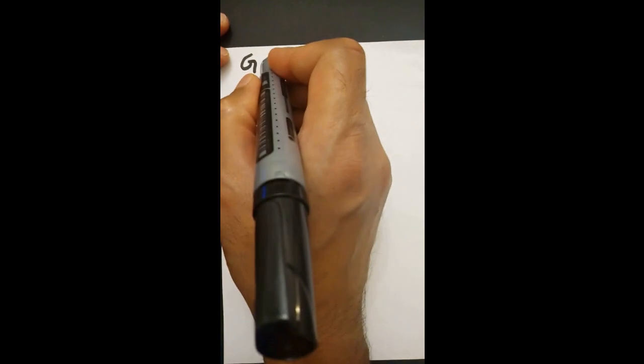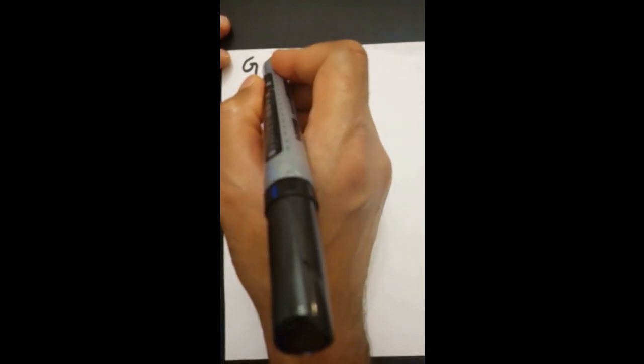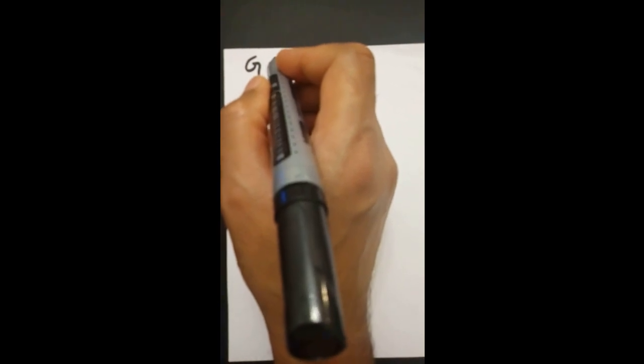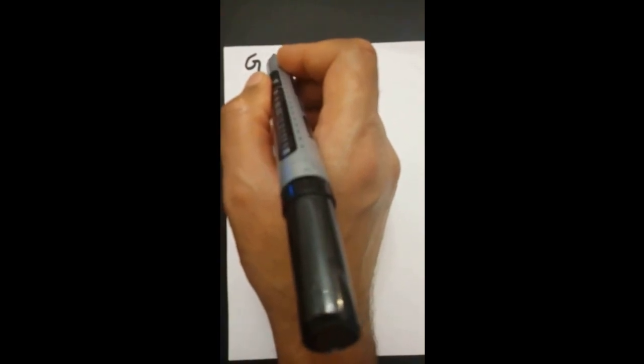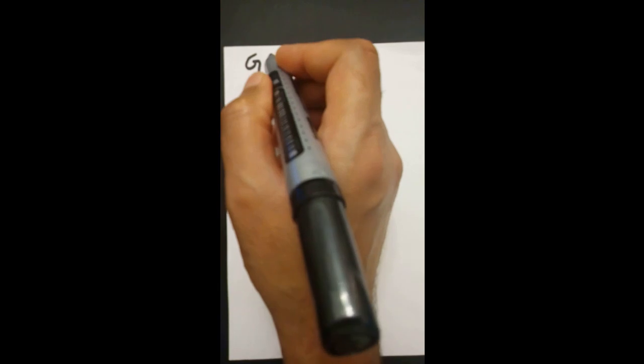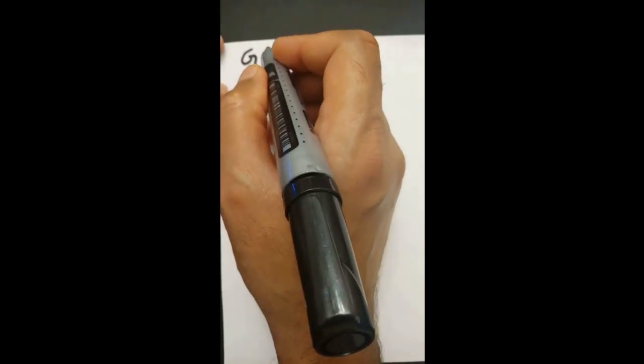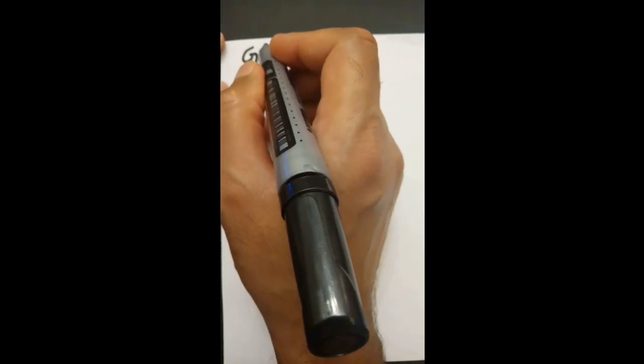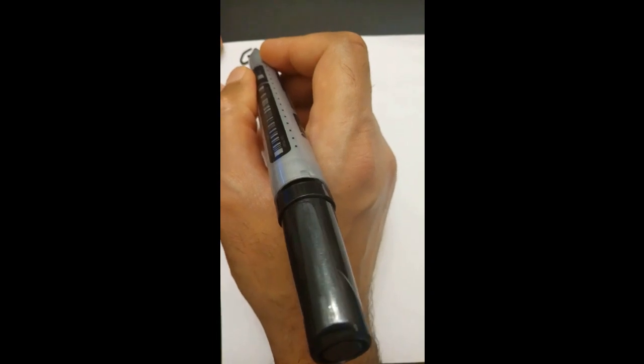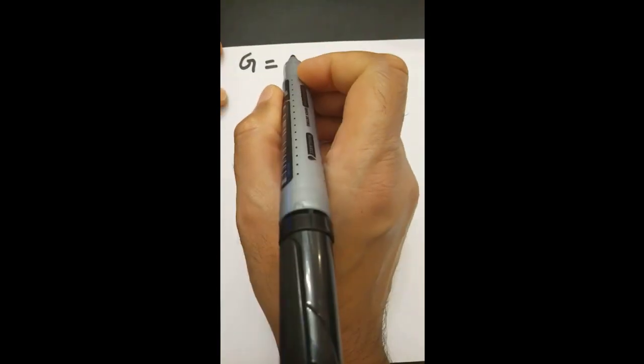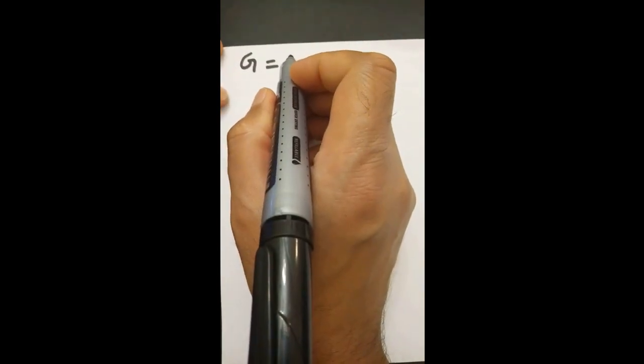G can be either given in the binary format, or, as we discussed in the lecture, it's a polynomial, an algebraic polynomial. So it might also be given in the algebraic polynomial format. So let's take the algebraic polynomial format and convert it into a binary format.